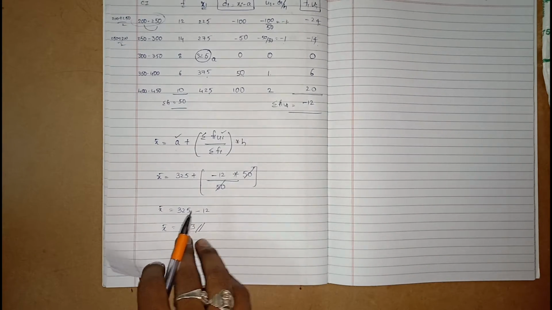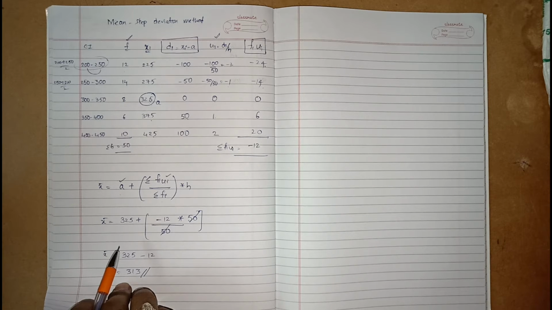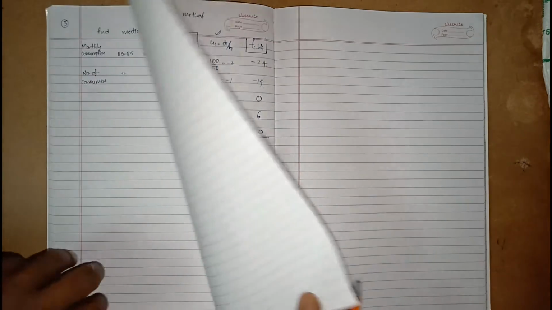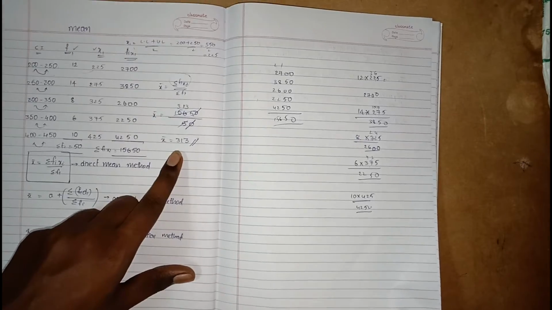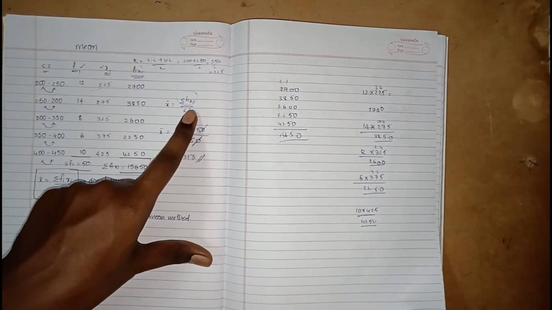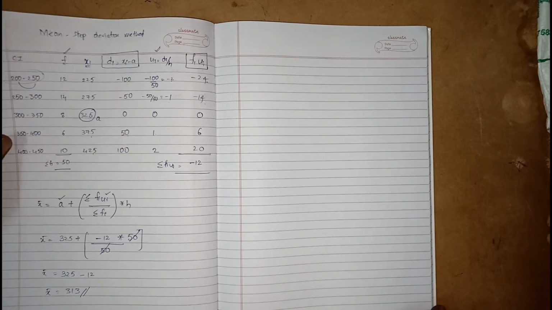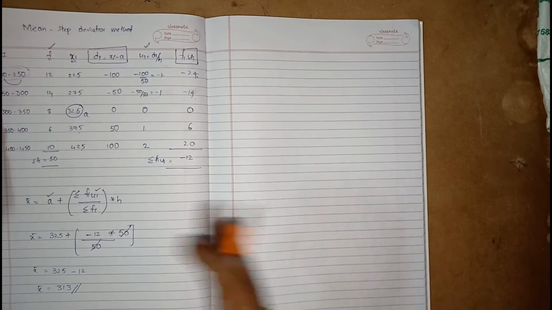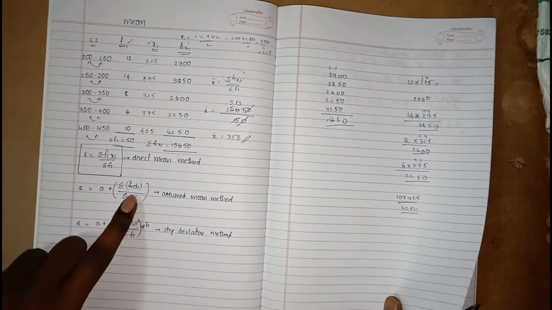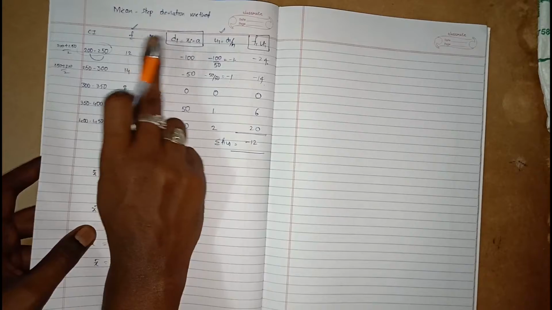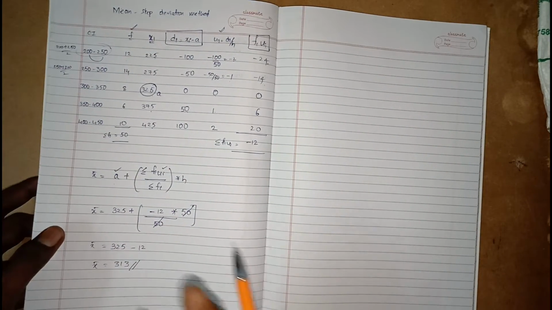Even though the process is different, either we can do it by the direct mean method, the assumed mean method, or the step deviation method, the answer will come the same. See here, what we got: x bar 313 by the direct mean method. Now what we are getting here is 313 by the step deviation method. The other method is the assumed mean method. You just directly substitute the fi di values we got here, take the product and summation, and you will get the same answer.